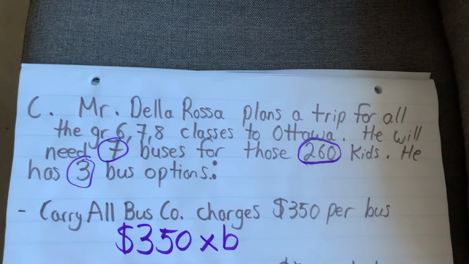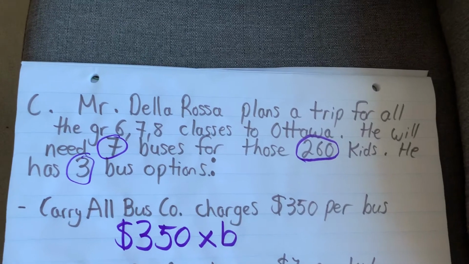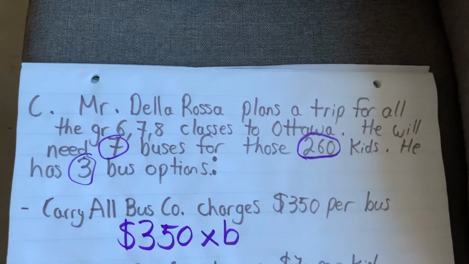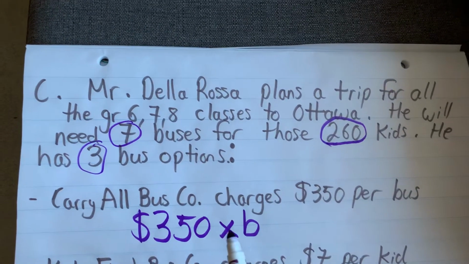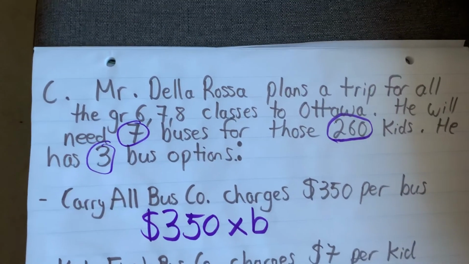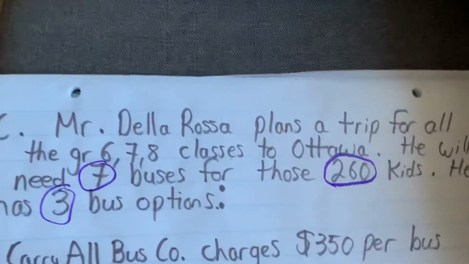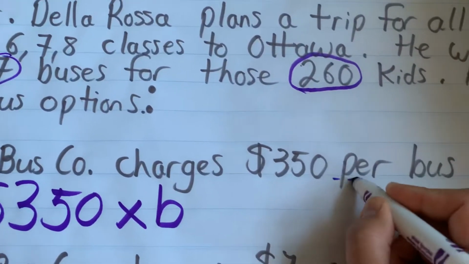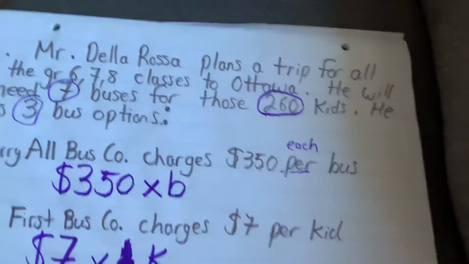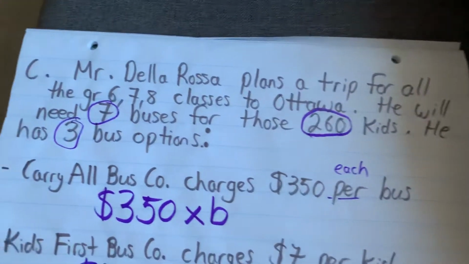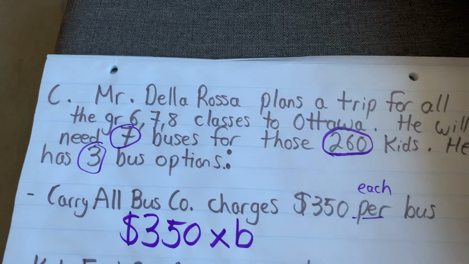So I have 3 bus options. Carry All Bus Company charges $350 per bus. And I can write that as an algebraic expression, 350 times B. Why times B? B is for bus. And remember, the word per just means each. $350 each bus. So there's our algebraic expression for the first one.